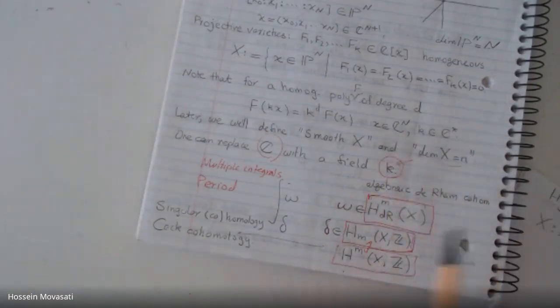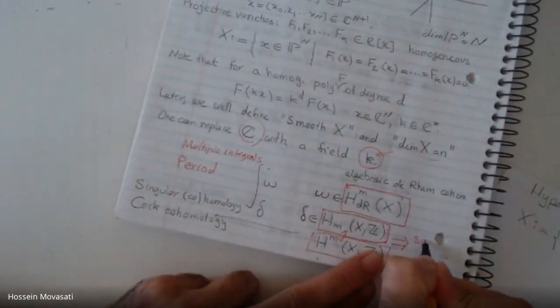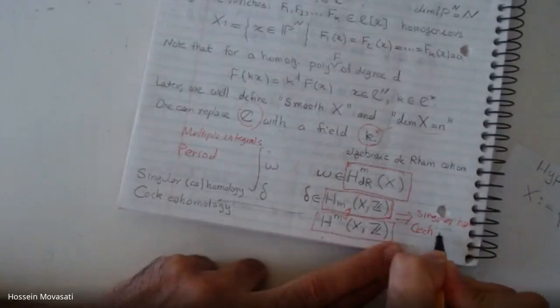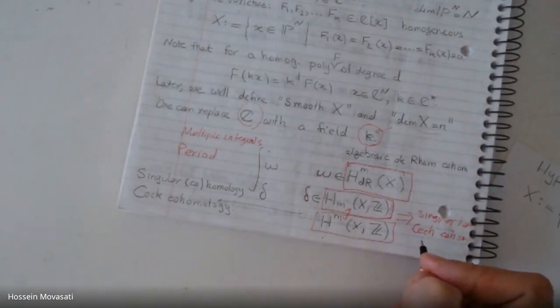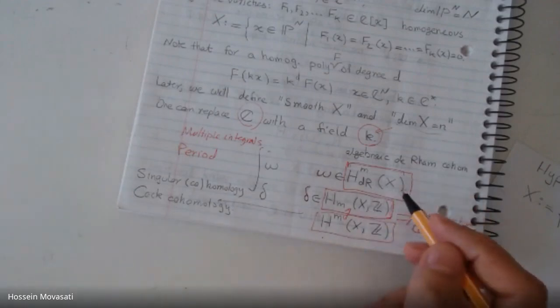So for this one, let's say singular homology, or Cech homology or cohomology. It is proved that both these homologies are the same. They are canonically isomorphic. Actually, all the cohomologies that we will deal with in this course, after tensoring with some proper field, will be isomorphic.